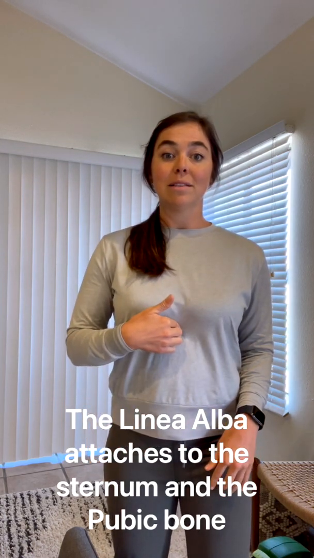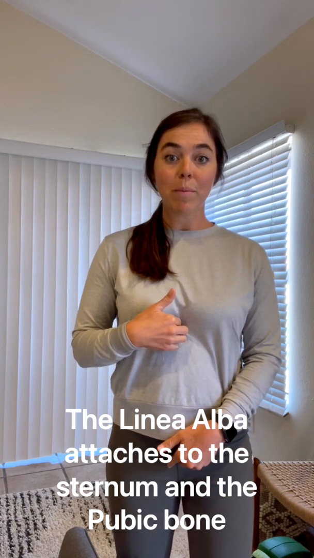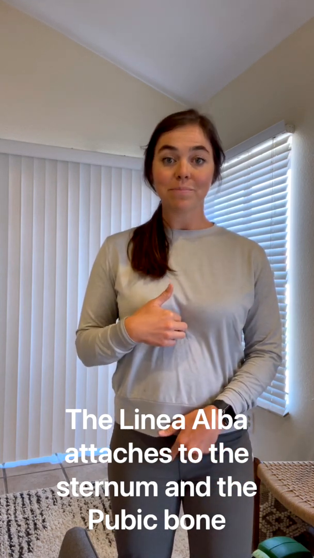The linea alba is attached to your sternum and your pubic bone, so it stretches that way, as well as all the other connective tissue that goes around our rectus abdominis. If that's being pulled on, then the linea alba will be pulled on as well. So it can be pulled long ways and out ways. It likes to be stretched. It stretches better the long ways. So the lateral way kind of puts more pressure on it, but too much stretch in any direction with mismanagement of the pressure, that's where the separation occurs and where trouble healing comes in.